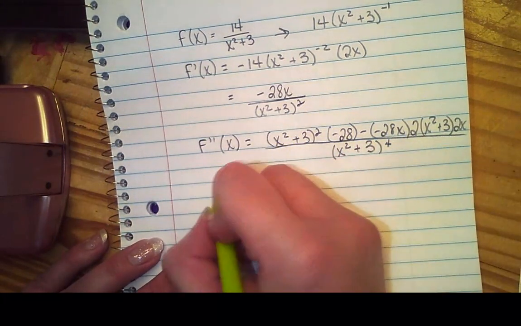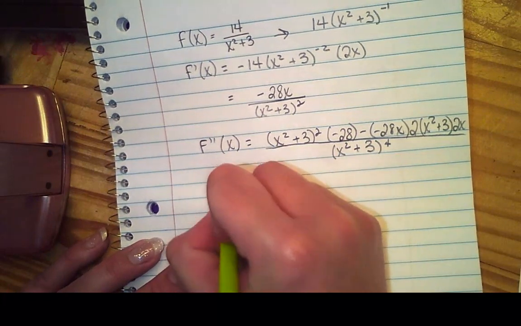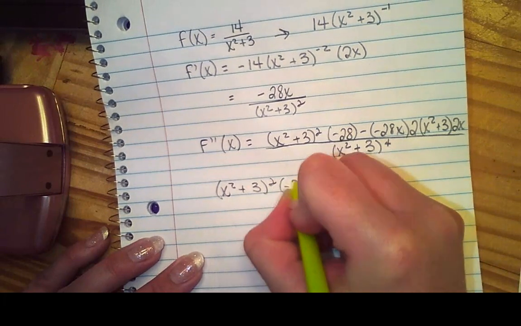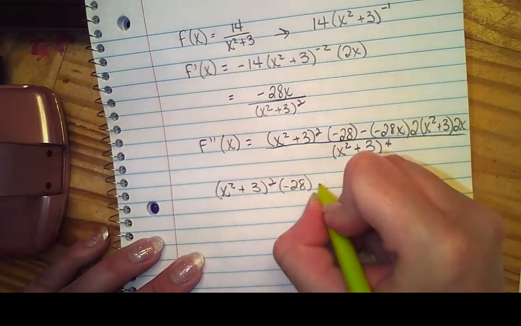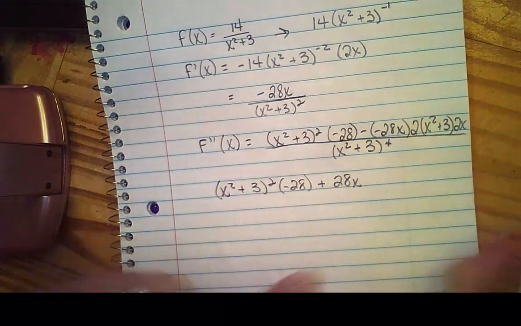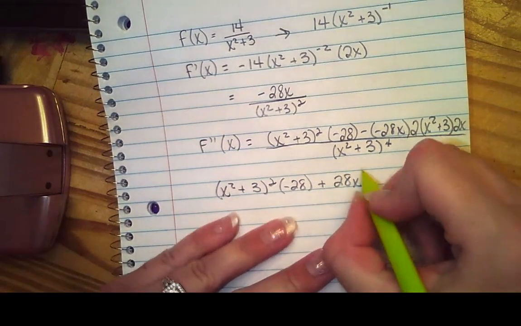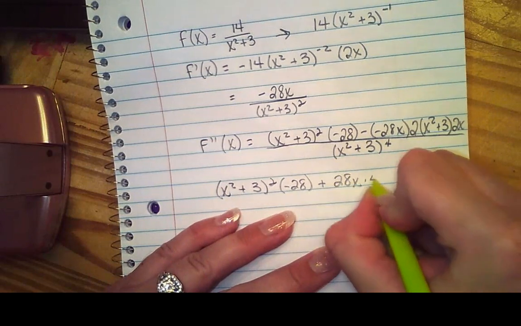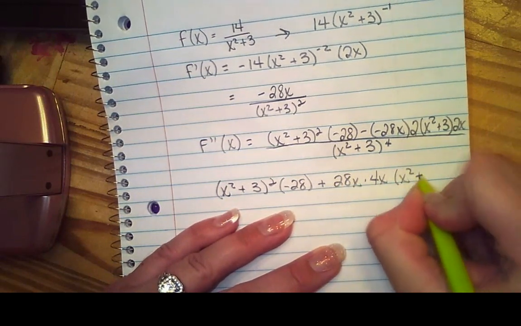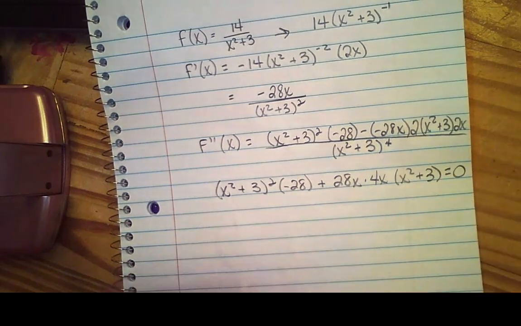Actually, it is. All right, so I'm just going to rewrite my numerator. So it's x squared plus 3 squared times negative 28 plus 28x times 4x times x squared plus 3 equals 0.